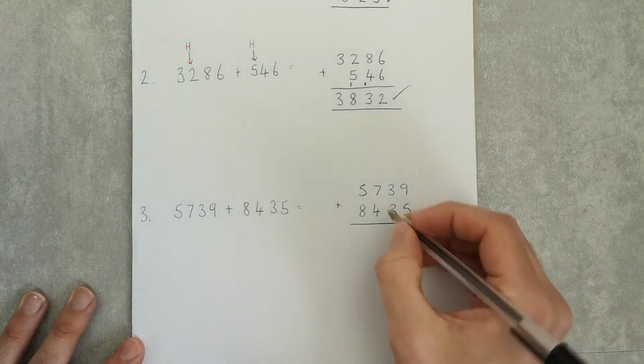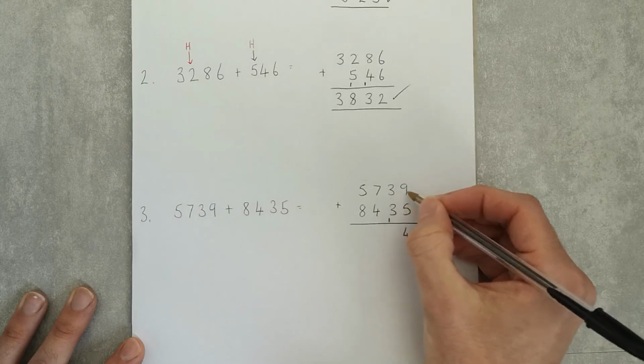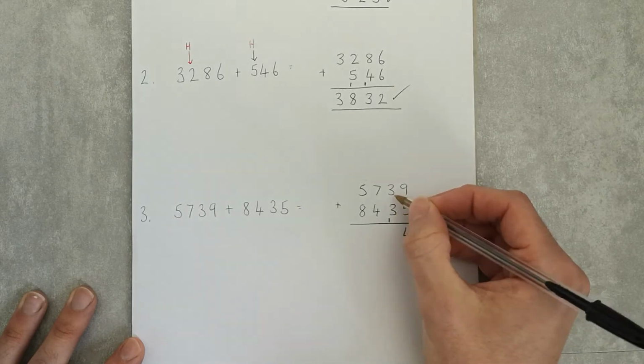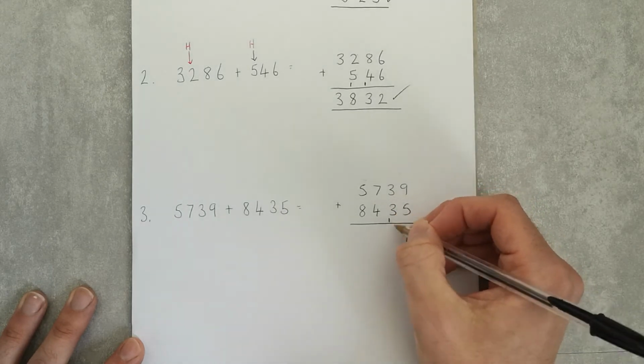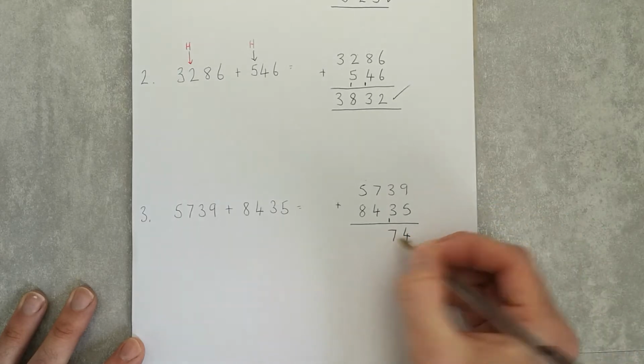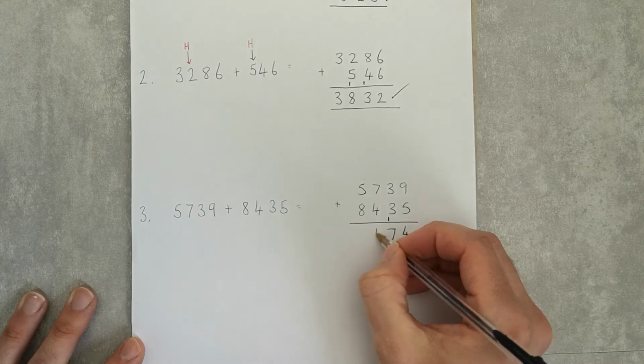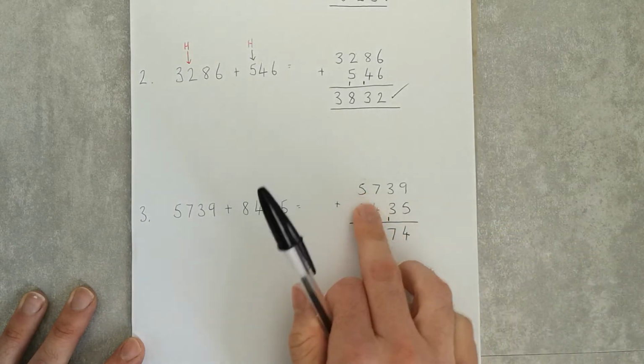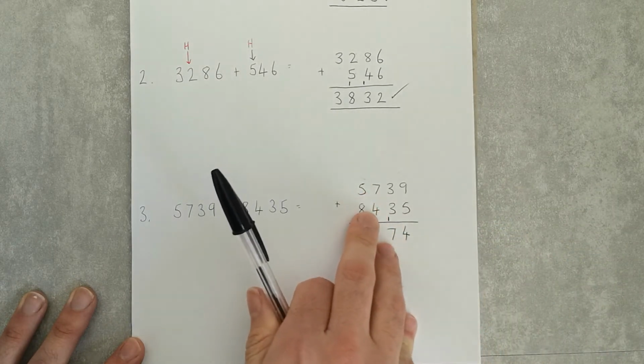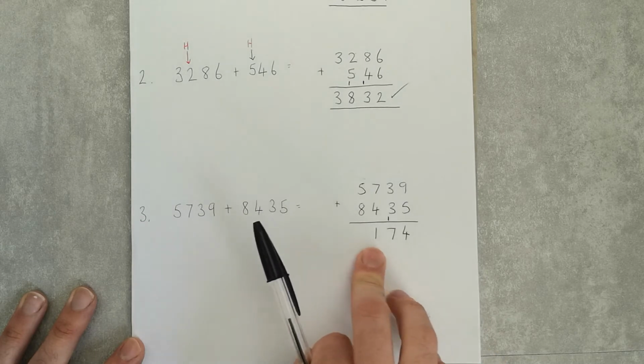So I'm going to put my 4. My 10s is going to go across. I've now got 30, add 30. So 3 add 3 would give me 6, add the 1 would give me 7. 7 add 4 would give me 11. Put my 1 there. Remember this is 700 add 400. So it gives me 1,100.